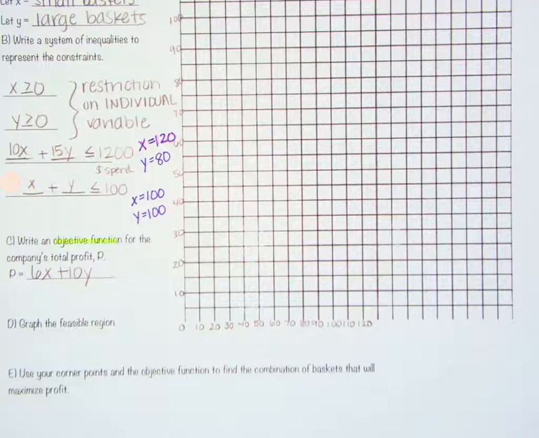So your intervals are not necessarily always going to be the same. They're not even necessarily going to be the same as the person sitting next to you. But you need to make sure that they work for your problem, or else you're going to create more work for yourself in a second, which we'll talk about.